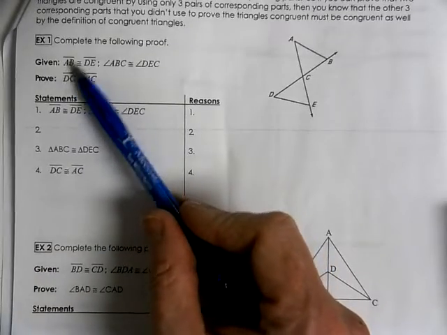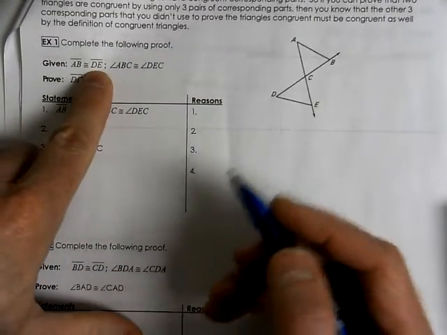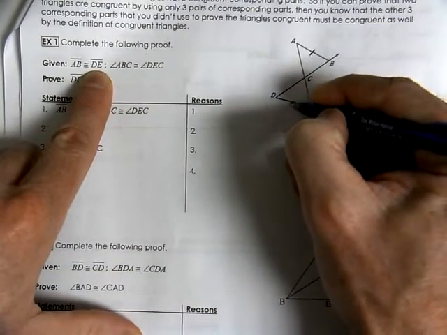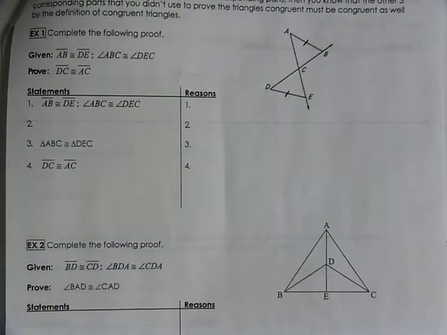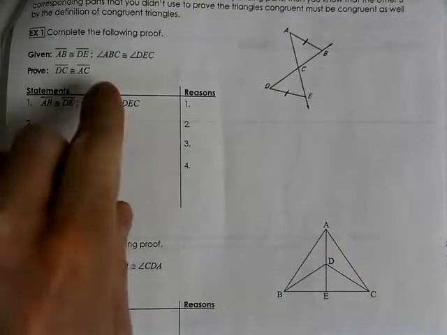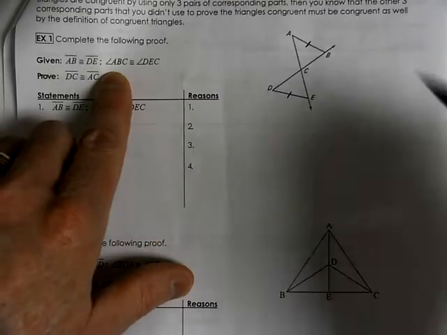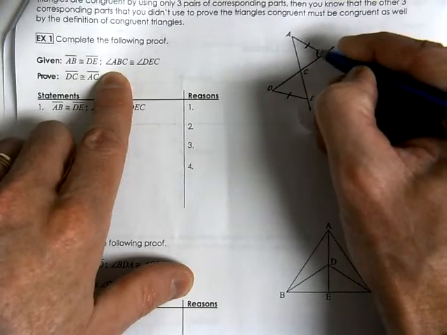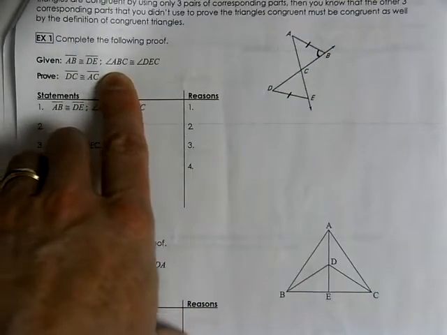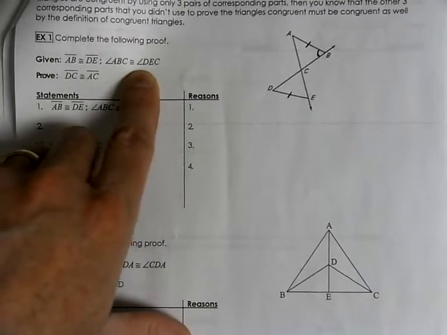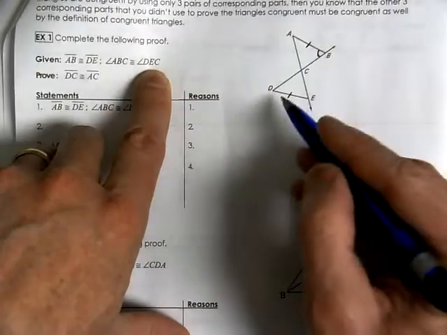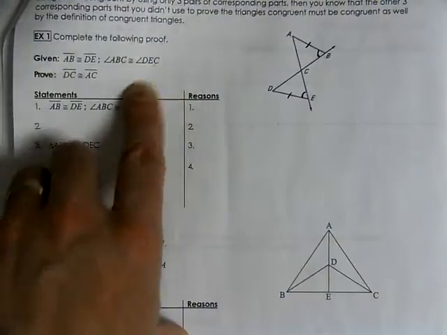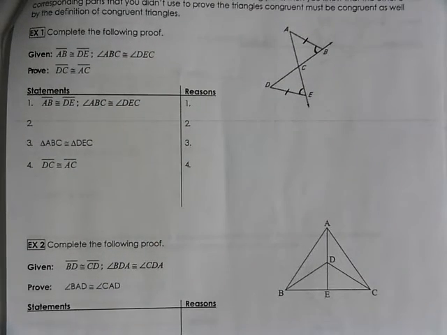So we're going to look at segment AB. It's congruent to DE. So I would encourage you to mark that on your figure. We could put one tick mark on that. Angle ABC, so follow the letters A to B to C and put a curve marker in there because it represents the angle. The vertex is the middle letter. Angle DEC would be over here. So far we have two bits of information.